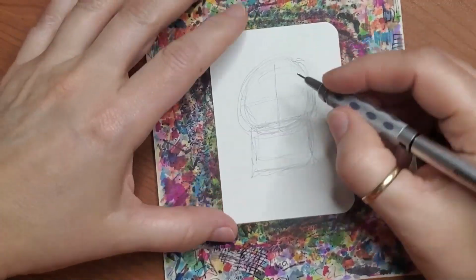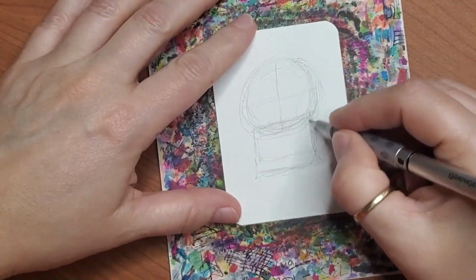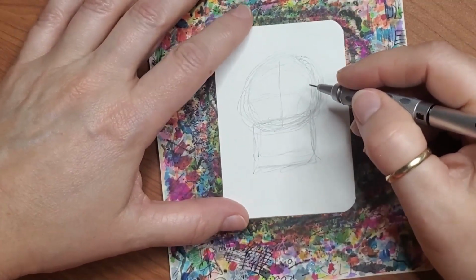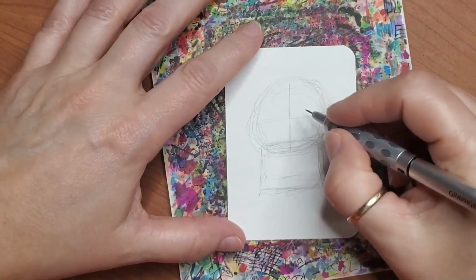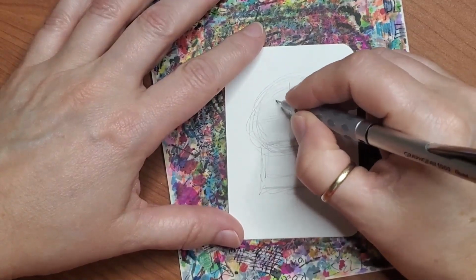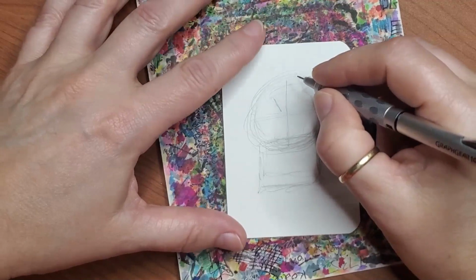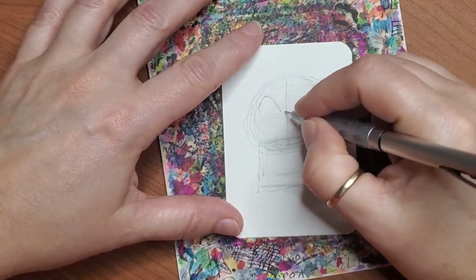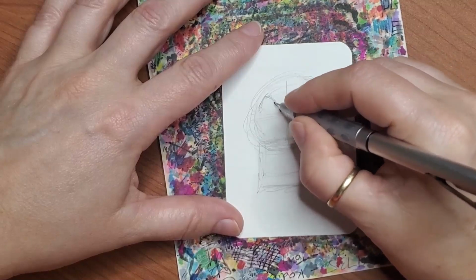going to go. But this time I want to do something a little bit different. I'm still starting with my basic shape. I'm still using the same process, but this time I want to do a little less realistic, kind of a cartoon sort of feel to it.